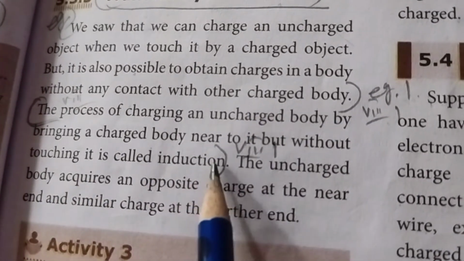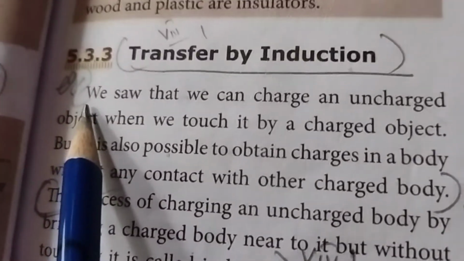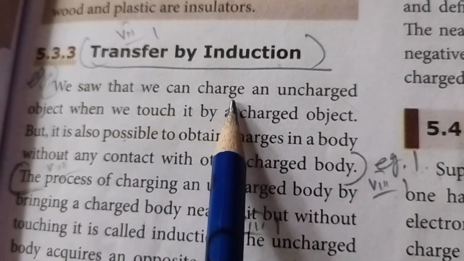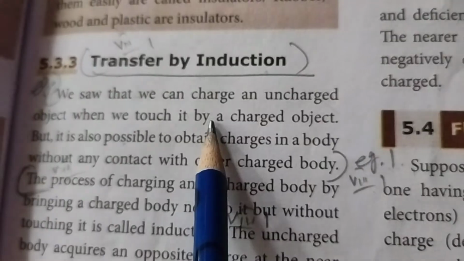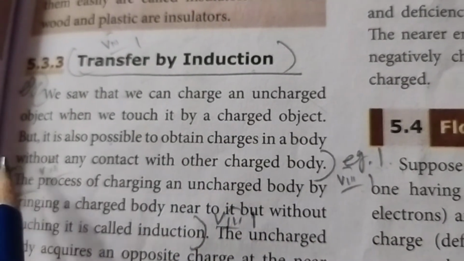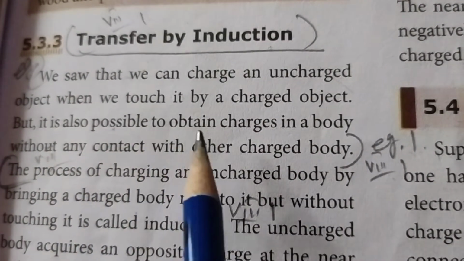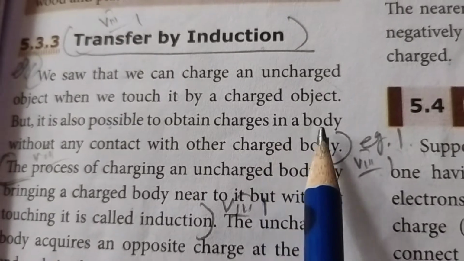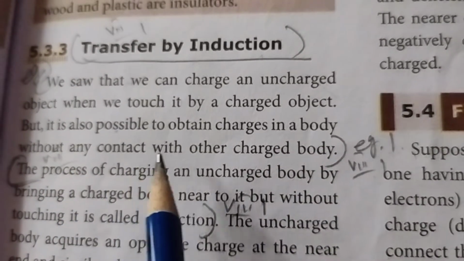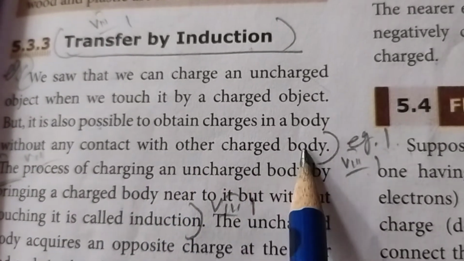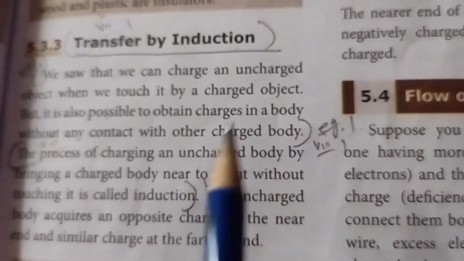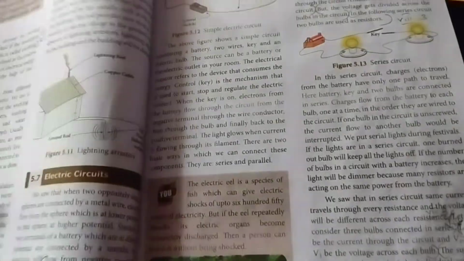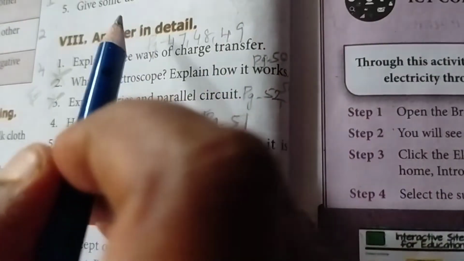Example: we saw that we can charge an uncharged object when we touch it with a charged object, but it is also possible to obtain charges in a body without any contact with another charged body.